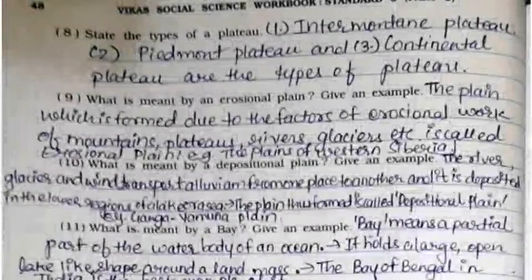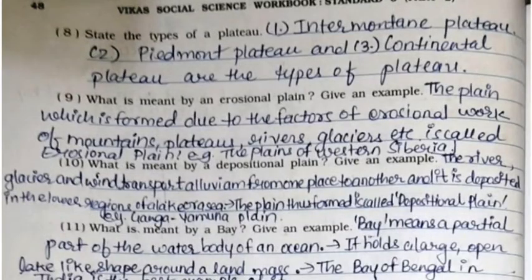Eighth one, state the types of a plateau. First one, intermontane plateau. Second, Piedmont plateau. And third, continental plateau are the types of plateau. Ninth one, what is meant by an erosional plain? Give an example. The plain which is formed due to the factors of erosional work of mountains, plateaus, rivers, glaciers, etc. is called erosional plain. Example, the plains of western Siberia.